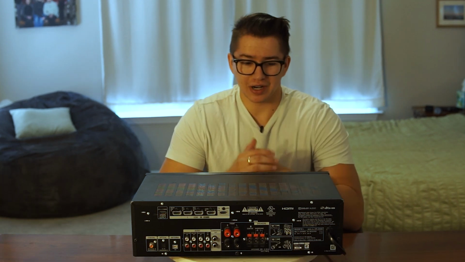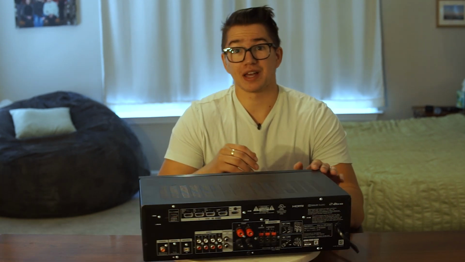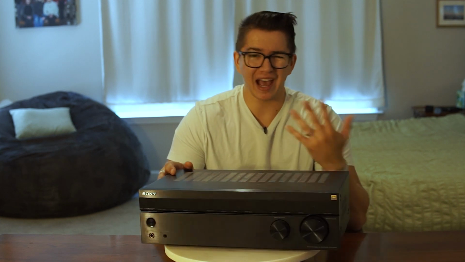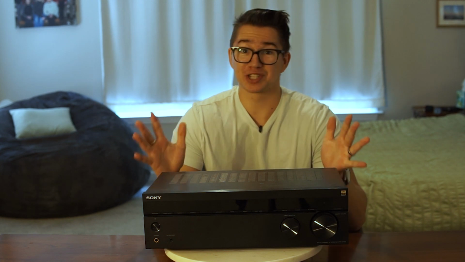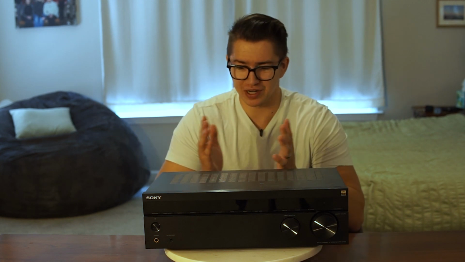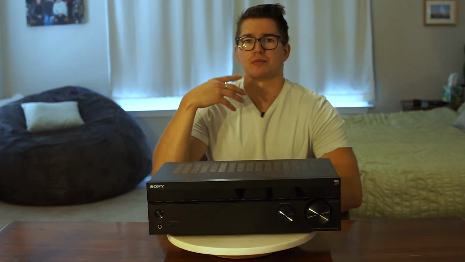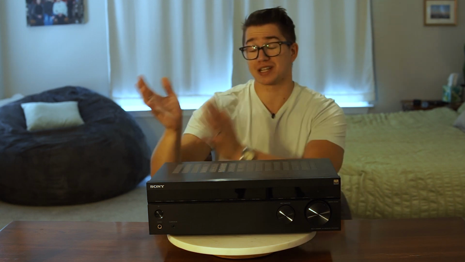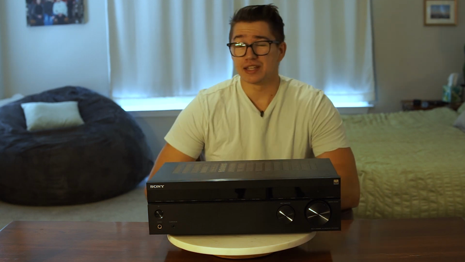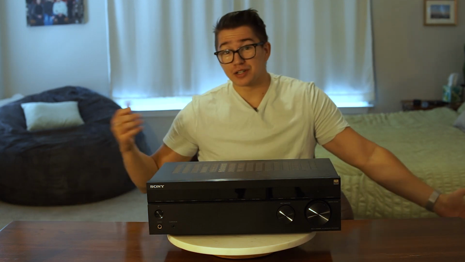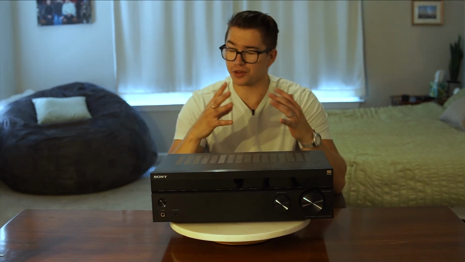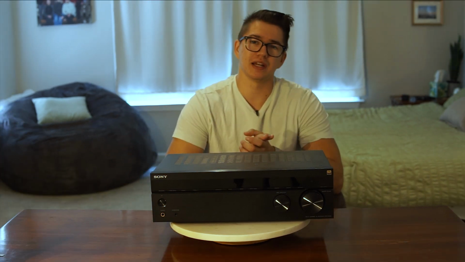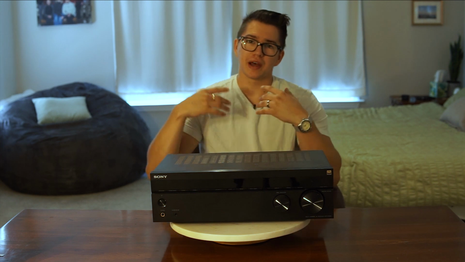A budget or more entry-level receiver like the one I have here can be had for between $300 and $400. You can also often find these on sales for less. I think I paid $175 for this one, which was a really great deal. If you're looking to get something that's a little bit more premium, handles multiple speakers, and has some of those features I talked about, you can expect to pay over $500, well over $1,000 if you want something that does everything.